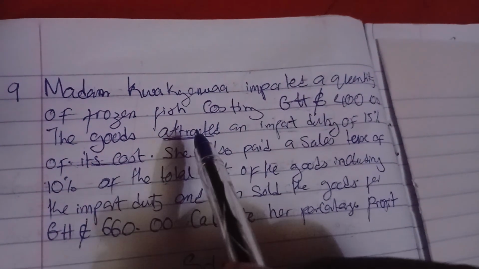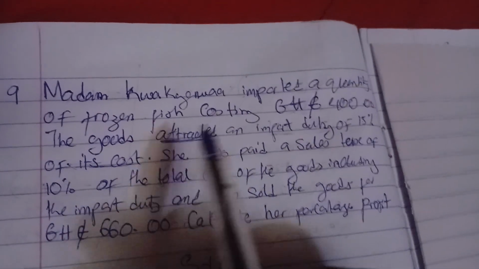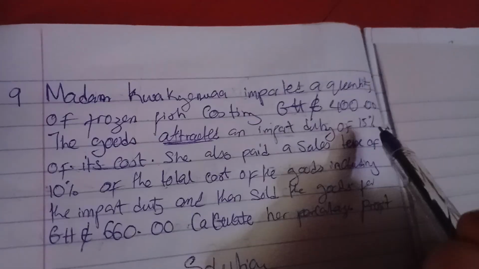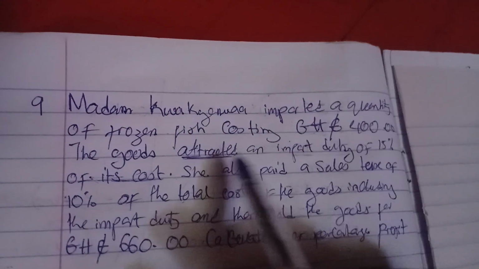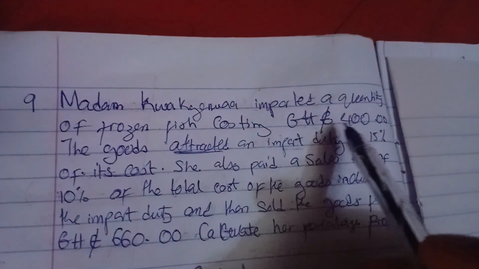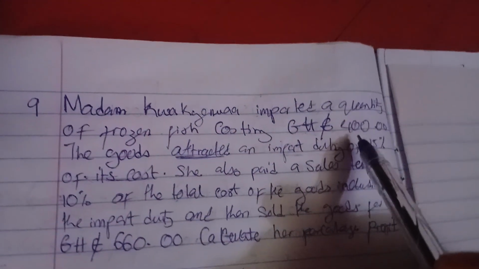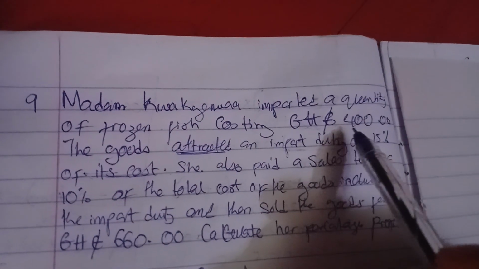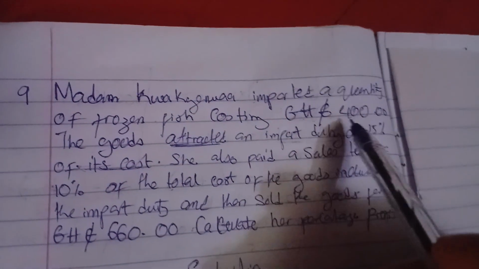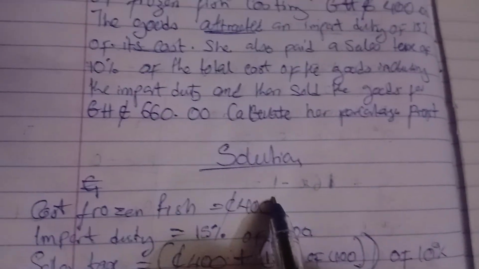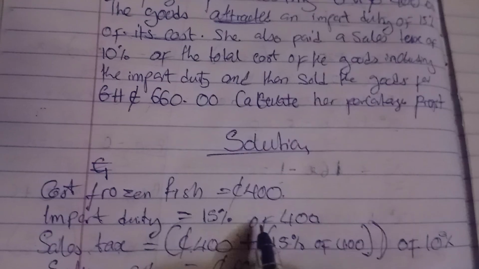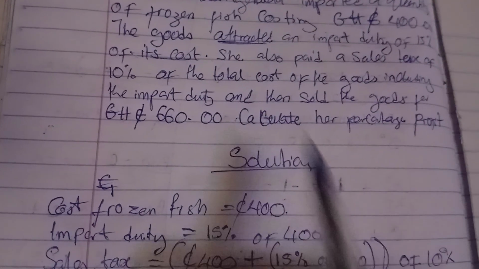The goods attracted an import duty of 15% of its cost. So basically, the people that were importing it looked at the fish and said, we'll charge you an extra 15% of this 400 CFA fish. So the cost of the fish is 400, and the import duty is 15% of 400.